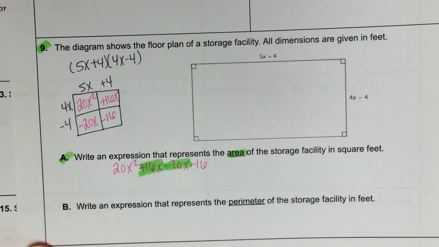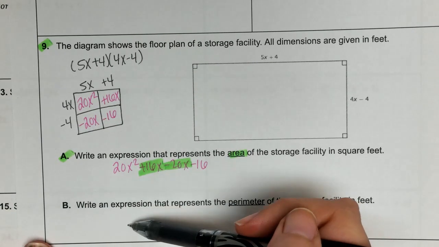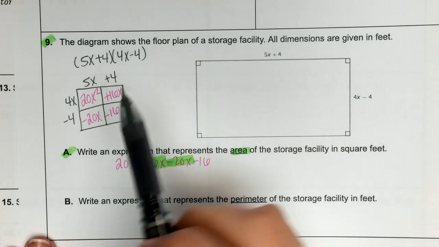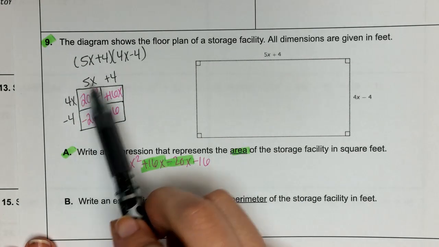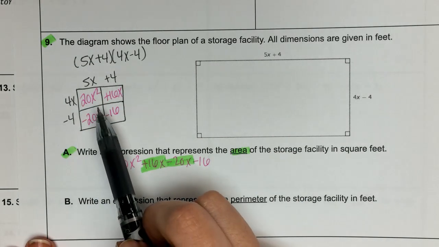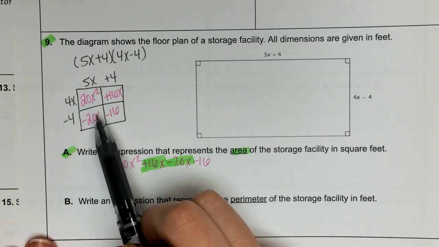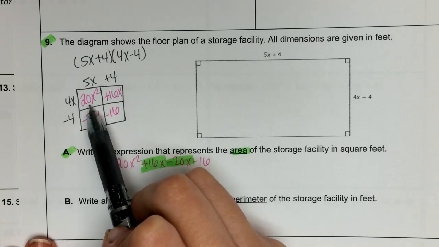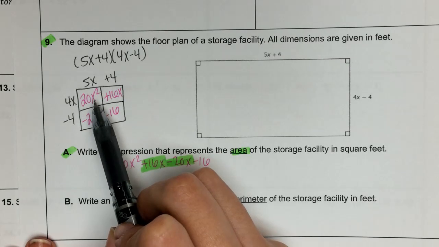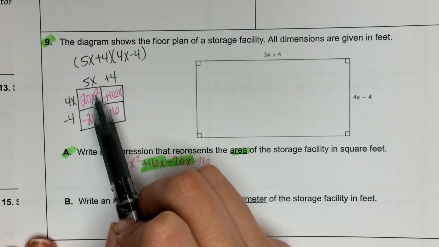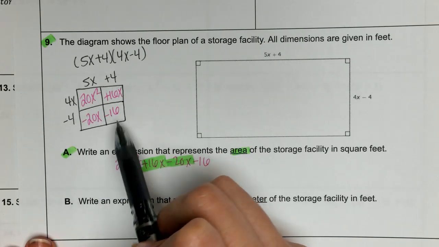Now make sure you're not forgetting x's. One of the most common errors that I see students make is they'll do 5x times negative 4 and they'll only write negative 20. So then they try to combine a negative 20 and the negative 16. Make sure that you are not forgetting any x's. Similarly, some students will say 4x times 5x. They'll get the 20 and they'll write their x, but then they won't write the x squared. So then they end up combining with the incorrect term.